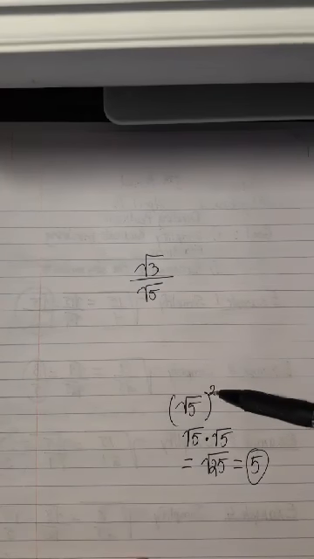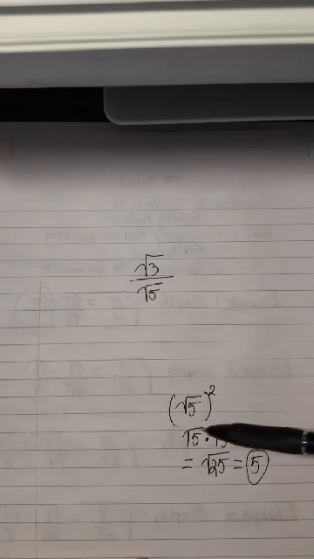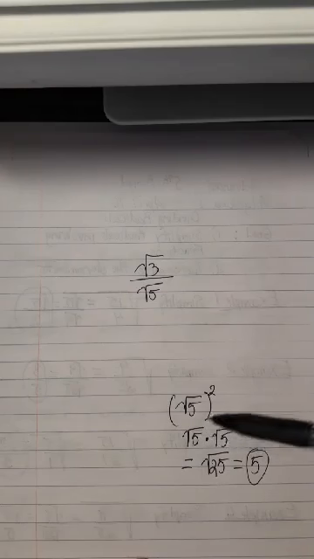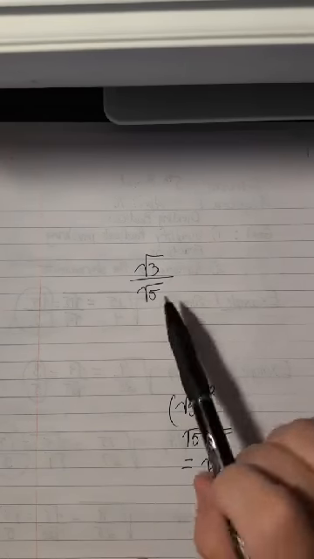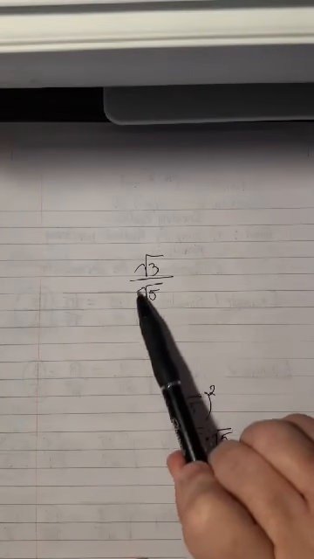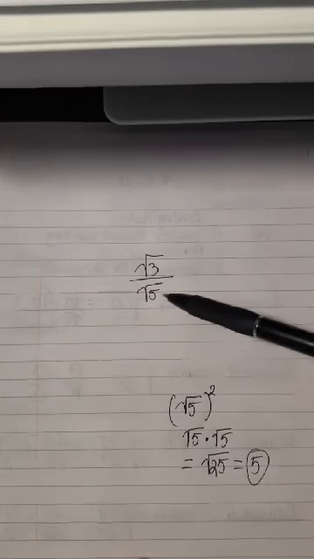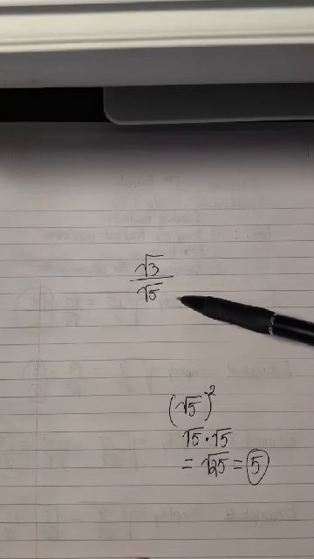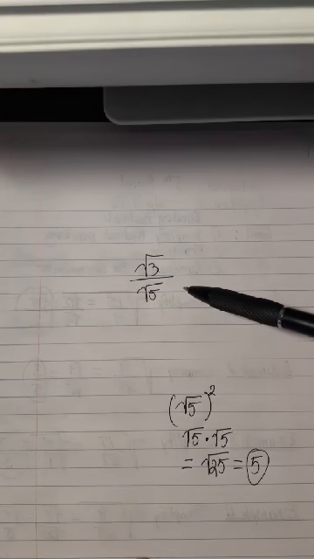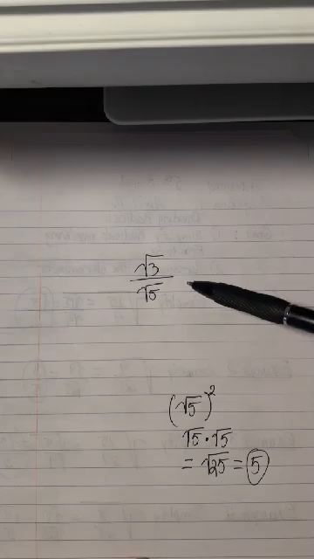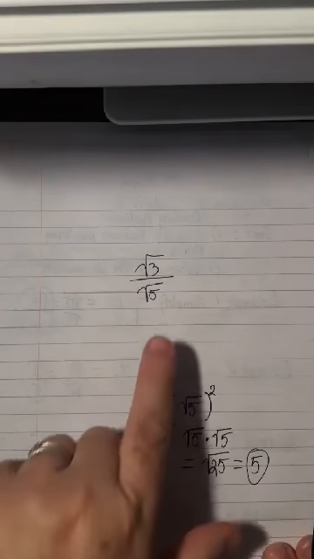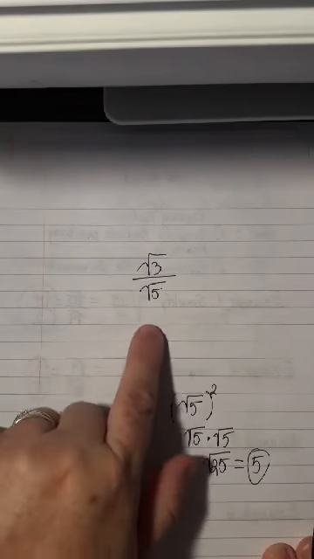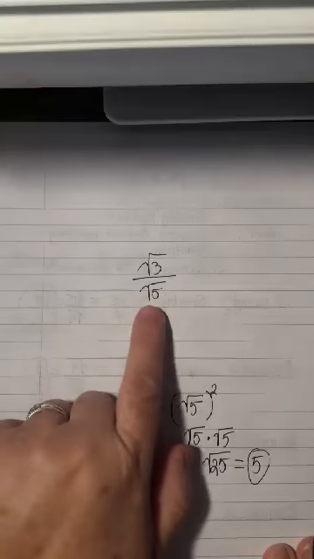Whenever you square the square root, when you multiply the same exact radical together, it makes the square root symbol disappear every time. So what we want to do is multiply this denominator by itself. But when you have a fraction, you can't just multiply part of the fraction by a number. You have to multiply all of it, just like you do in an equation. And the reason is we don't want to change the value of this fraction. We want the value to stay the same.